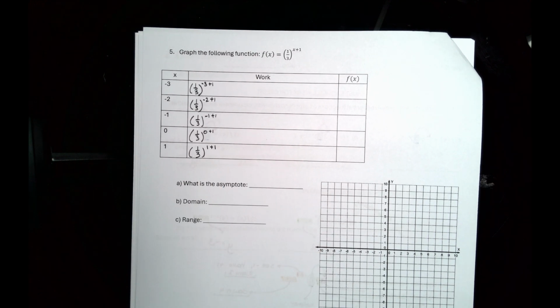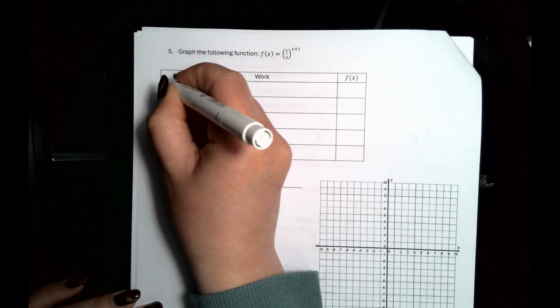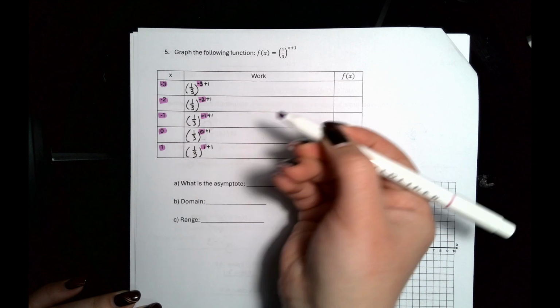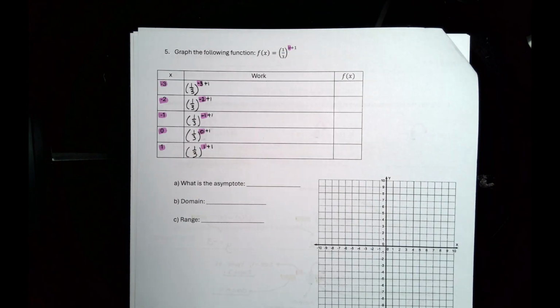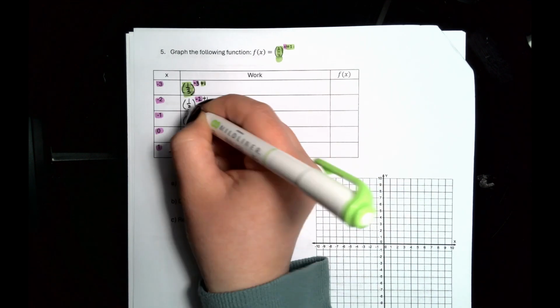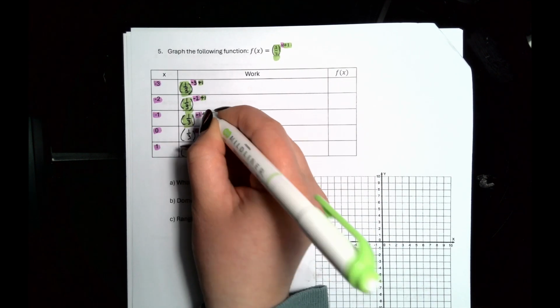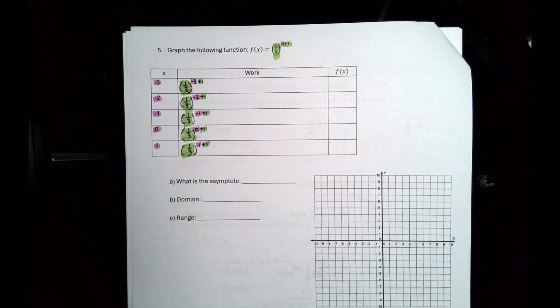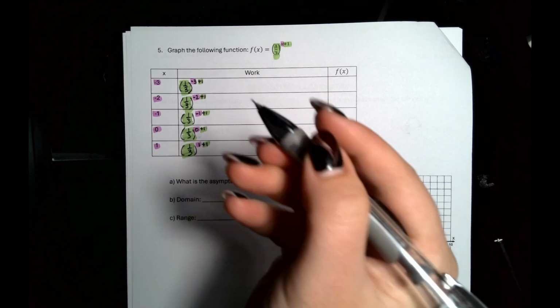So again, where are these numbers coming from? This -3 came from -3. This -2 came from -2, -1, 0, 1. And again, this is because we have an x right there. And then the rest of the function is this 1/3 plus 1. So all we did is we replaced the x with an x value. So we are asking you to do this without a calculator, and the reason is we want to test for 2 things. Can you show us how to deal with a negative in the exponent spot, and do you know what exponents are? So for us, we're going to continue.